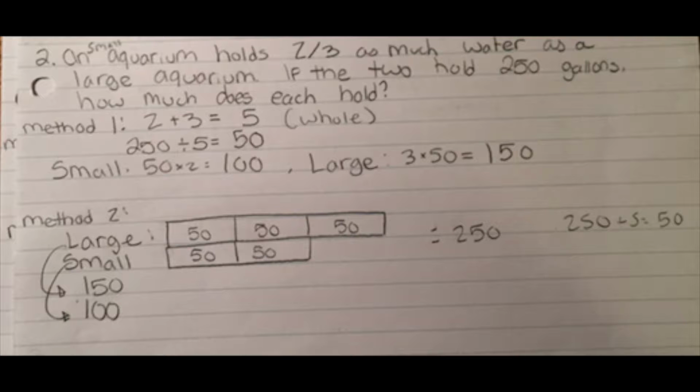So for the first method, I added 2 plus 3 for 5, and the 5 represented the whole, the 2 for the small aquarium, the 3 for the large. Since the total number of gallons they wanted me to find out was 250, I divided 250 by 5, which gave me 50. For the small aquarium, I multiplied 50 by 2 because 2 represented how much the small aquarium held compared to the large, and I got 100. And then for the large, I could have subtracted 100 from 250, but I decided to stay consistent, so I multiplied 3, which represented the large, by 50 and got 150.